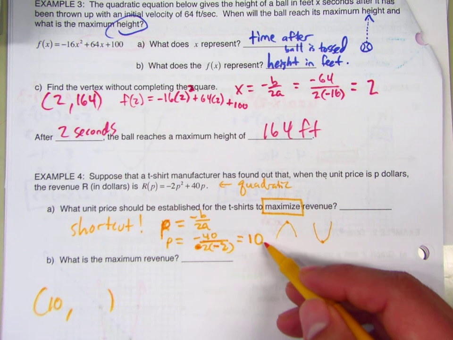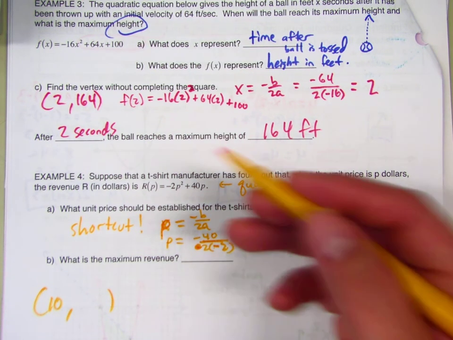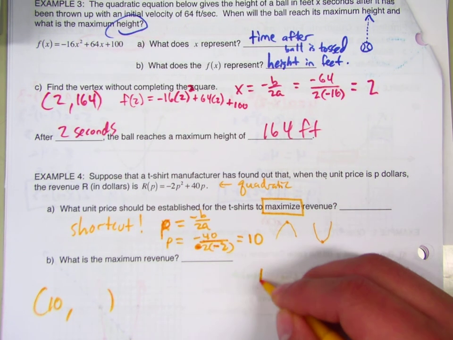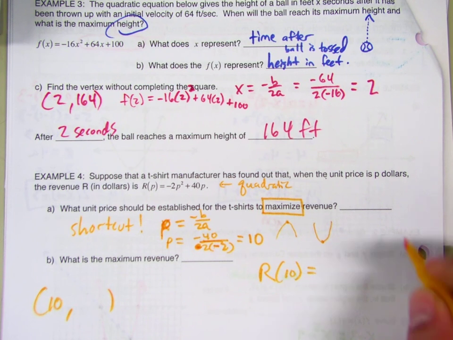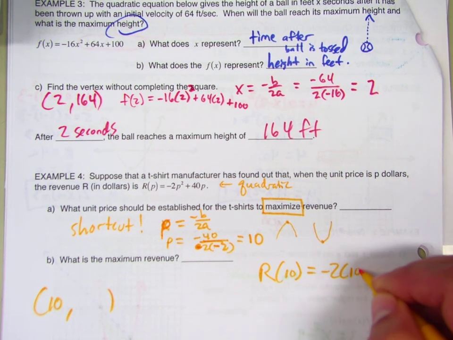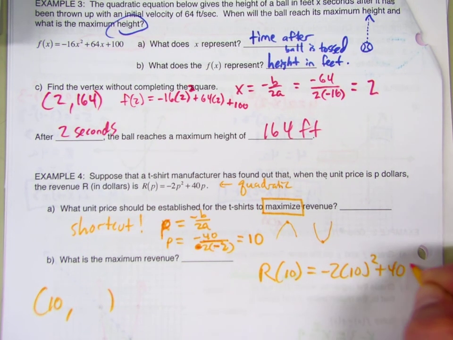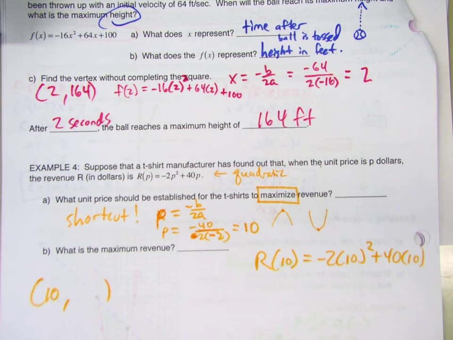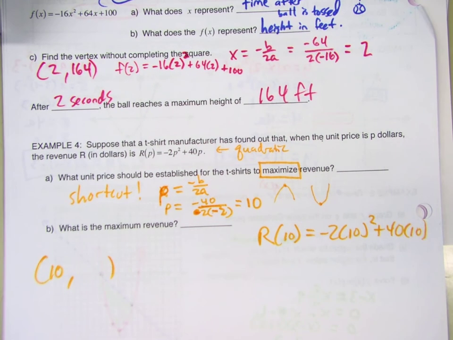And now what do you do with this 10? Plug it in. So R, plug in 10 into R. Negative 2 times 10 squared plus 40 times 10. If I'm looking at this correctly, it should be $200, yes?